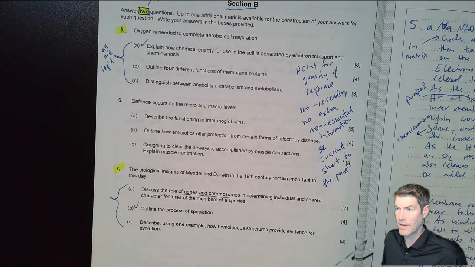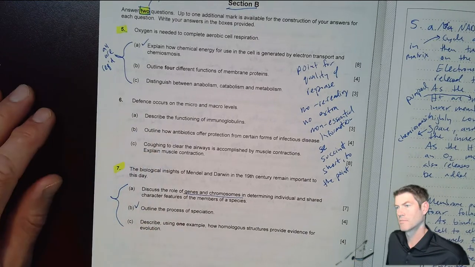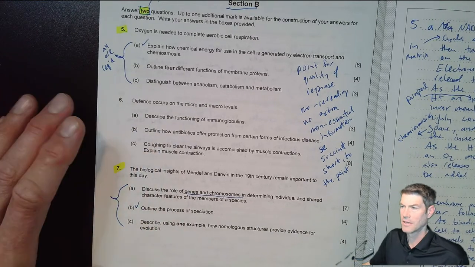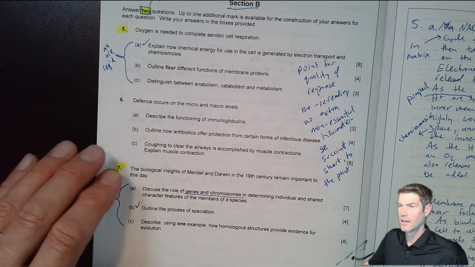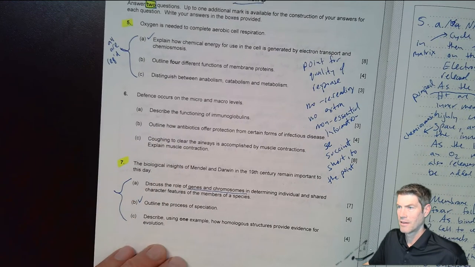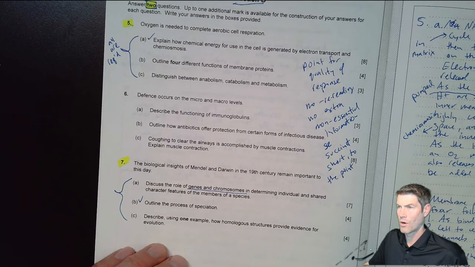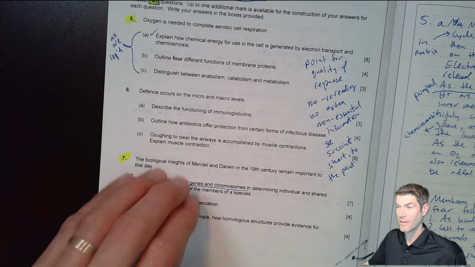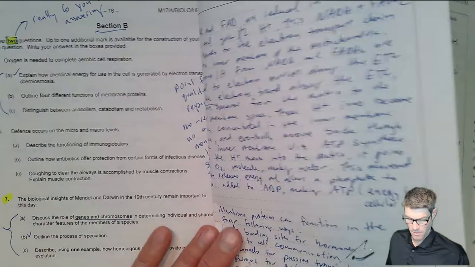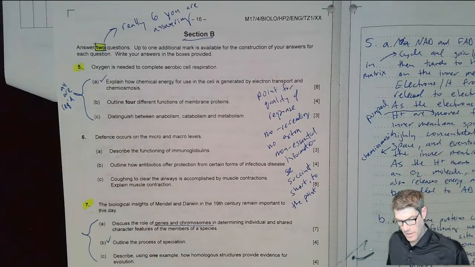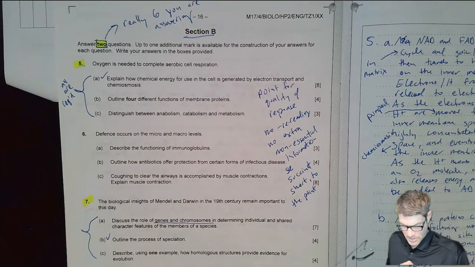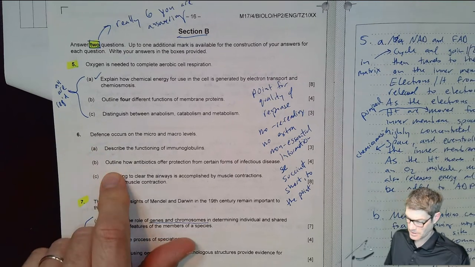So if you did 5 and 7, you don't have to do 6. But let me go ahead and I'll do 6. So those of you that chose 6 and 7, or what's the other combination? 5 and 7, 6 and 7, or 5 and 6, you can get that. Alright, so if you chose to answer number 6 as one of your 2, let's go through those.